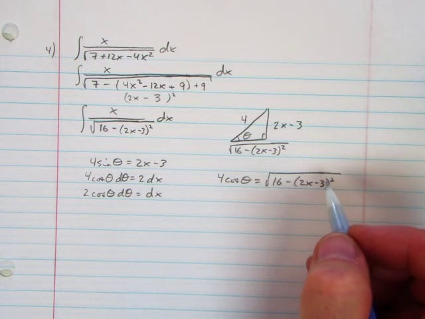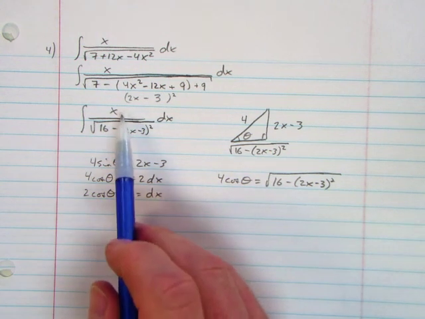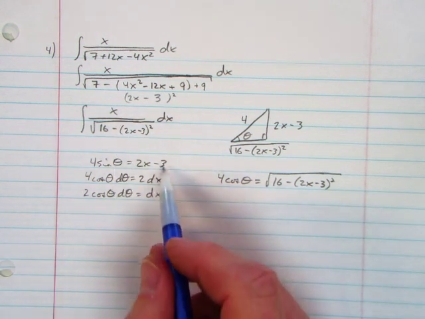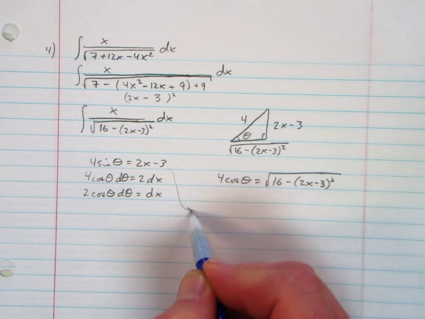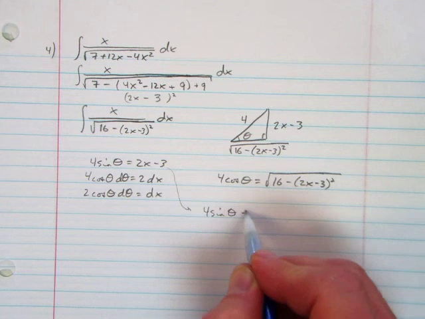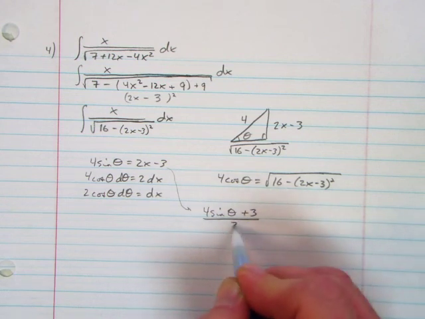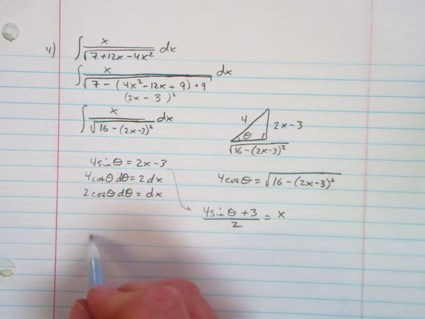Now we're ready to plug in. We notice here we have an x, so that means we're going to need to take this equation and solve it for x. We'll have 4 sine theta. Let's add 3 and then divide by 2, and we'll get our x value. So now let's plug that in.